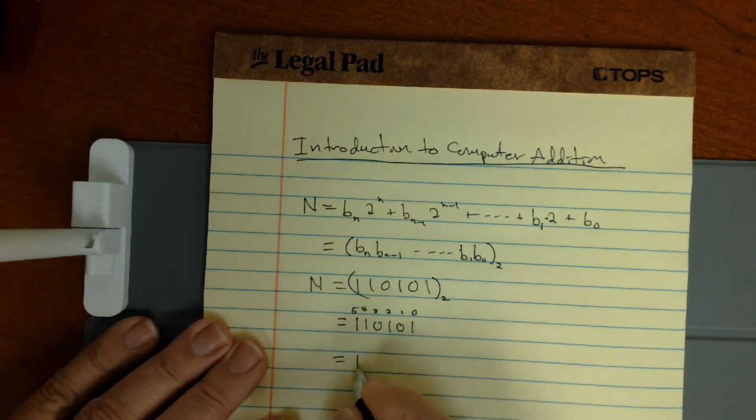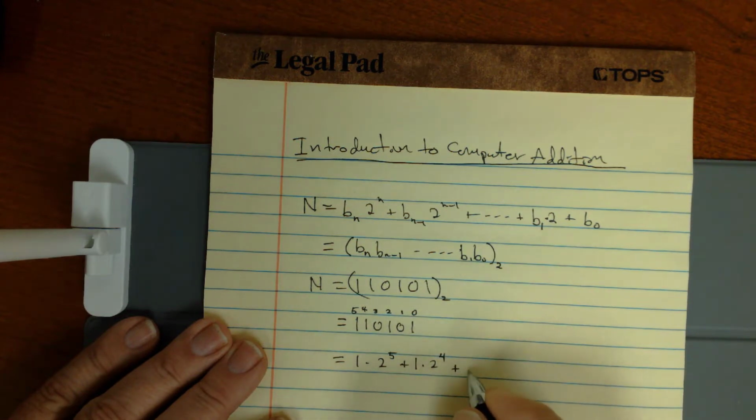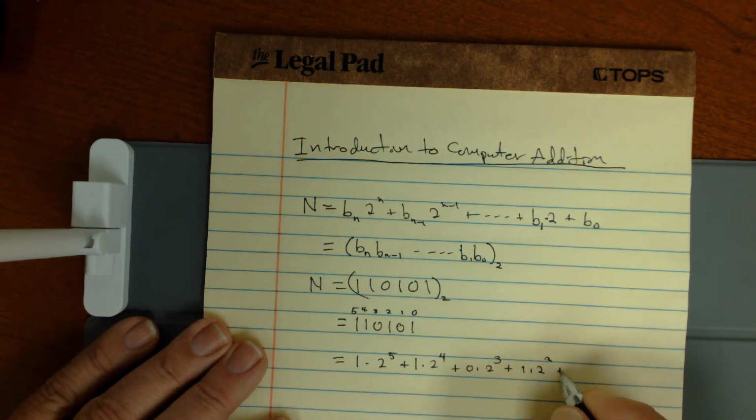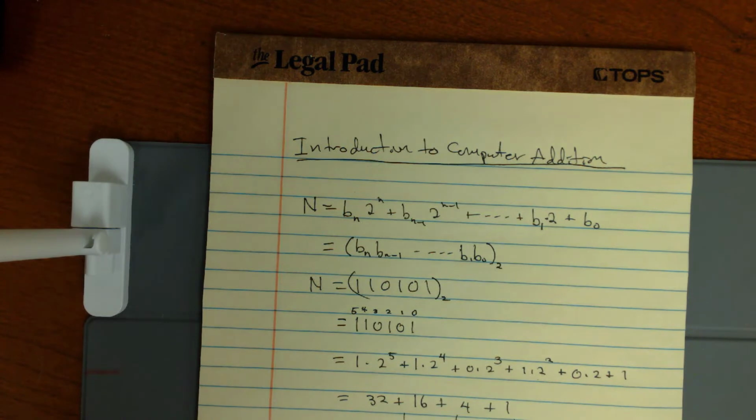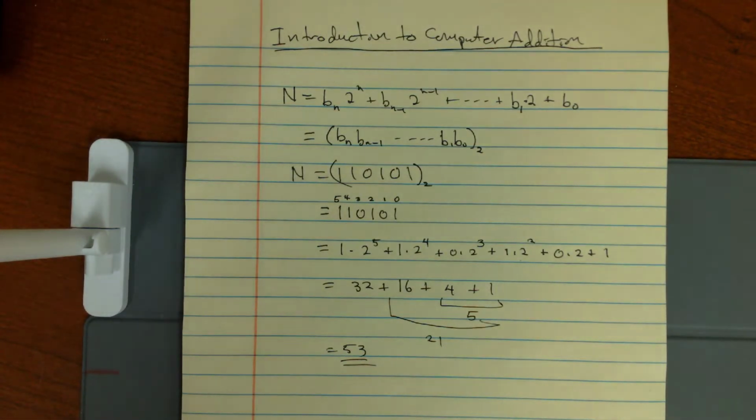So you could recover it as 1 times 2 to the 5th plus 1 times 2 to the 4th plus 0 times 2 to the 3rd plus 1 times 2 to the 2nd plus 0 times 2 plus 1, which is 32 plus 16 plus 4 plus 1, and so this is 53. Okay, so we represented it in binary.